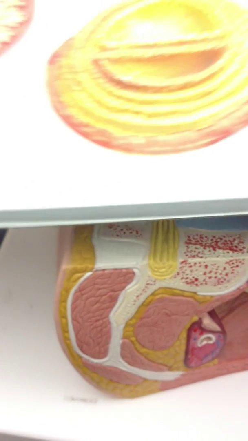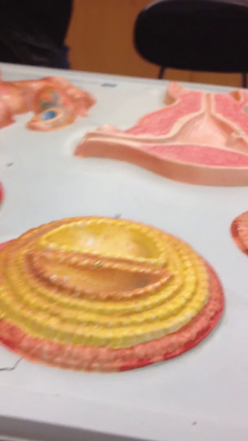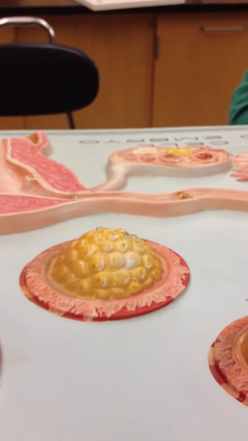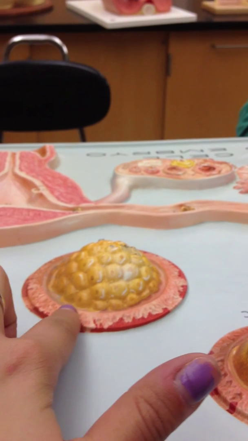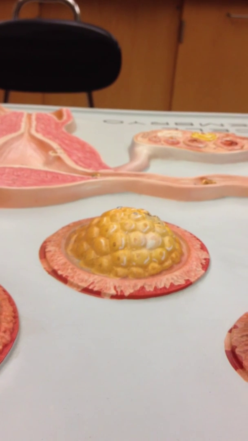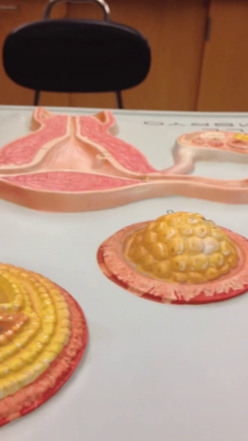Remember that thing I showed you? Yeah. I made a study guide for embryology, for the nervous system. Blastocyst. Okay, so I made this thing.